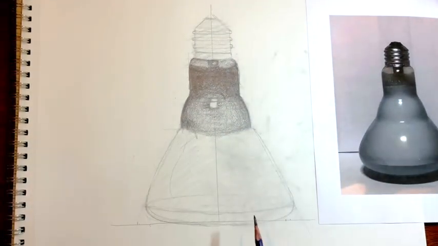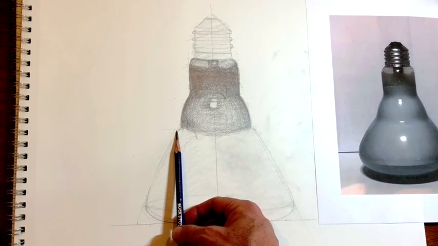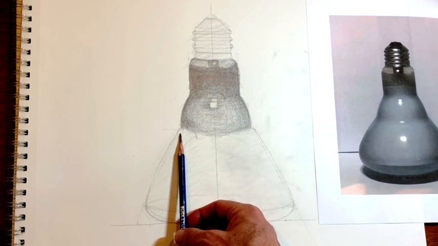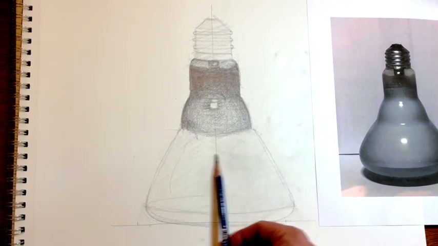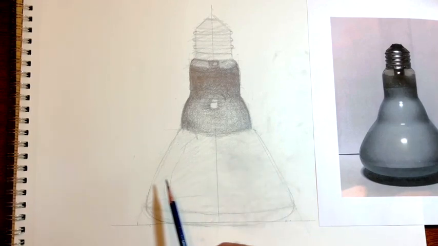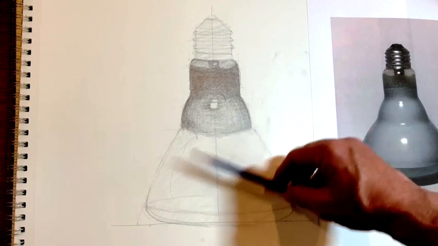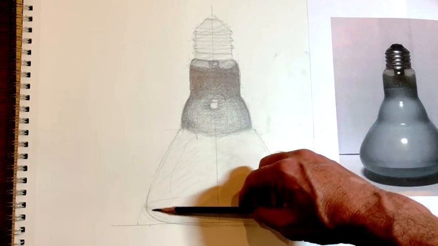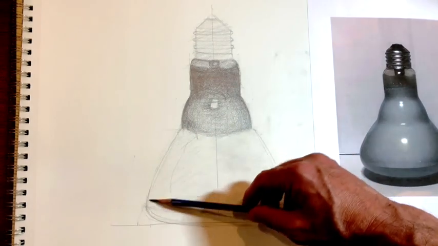You'll notice the pencil moves in two directions, which I call weave and weft. One is side to side, which captures the volume, the curvature of the bulb, and the other is more or less vertical, and that follows the contour, the outline of the bulb.